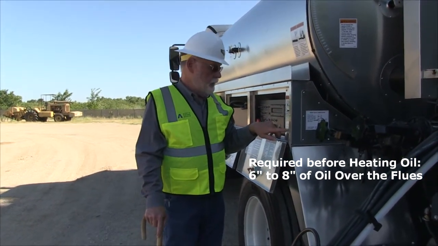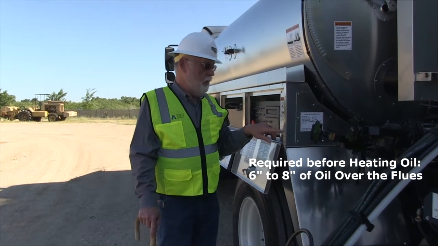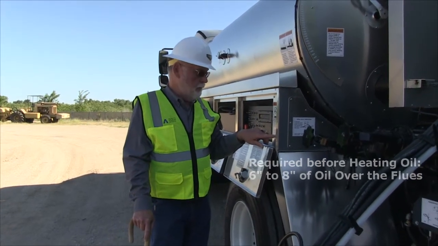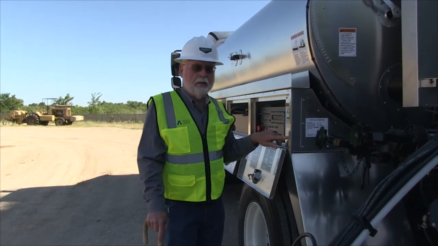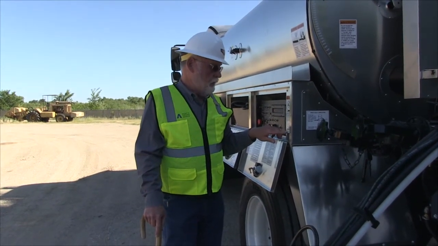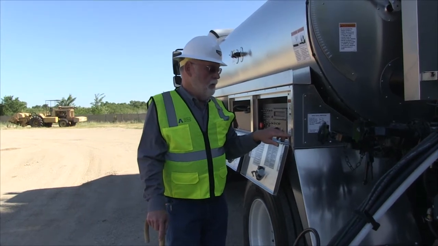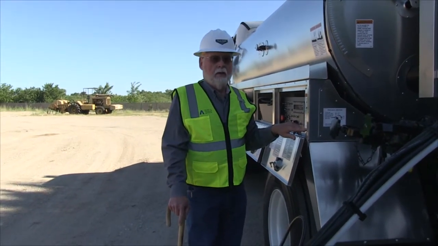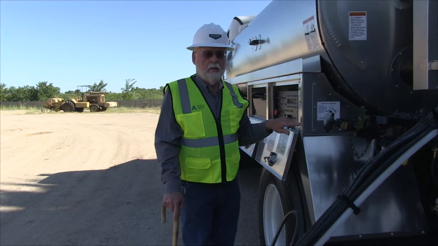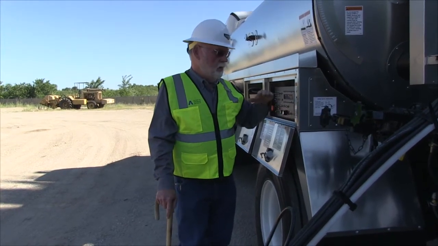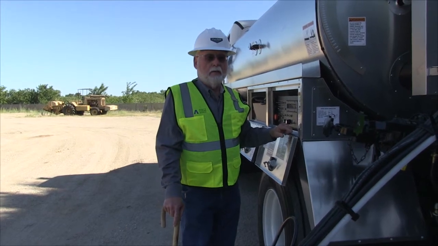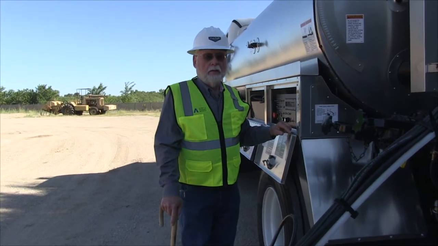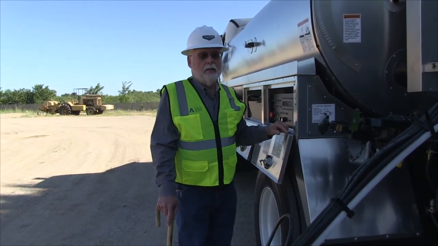On this particular unit, it has a lower burner. If you're going to use the lower burner, you have to have at least 675 gallons of oil in the unit itself. If you're going to light the upper burner, you have to have 925 gallons of oil in the unit. If you don't, the flues inside may be exposed, especially if you're using cutback emulsion or something like that.